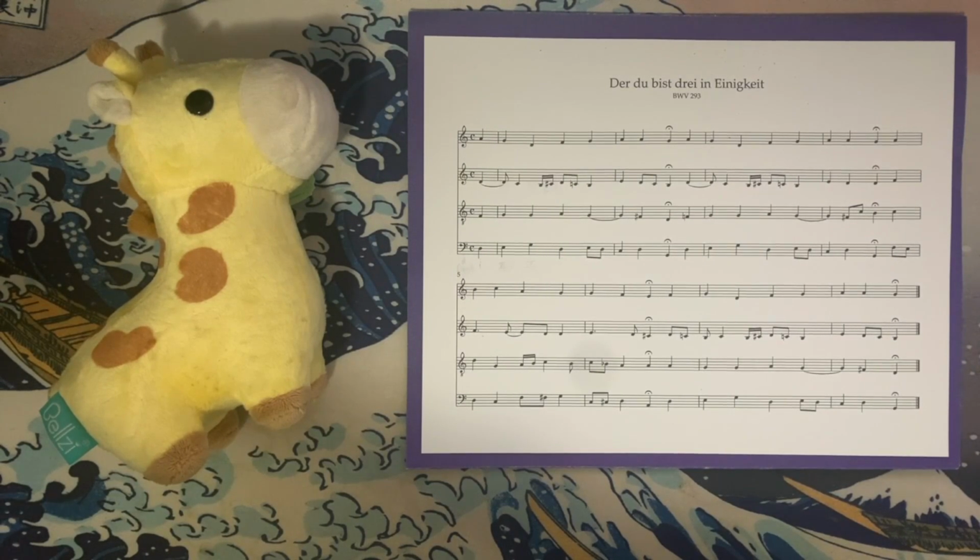Forrest here, again with another installment of my complete analysis of all of J.S. Bach's chorale harmonizations. Today we have an interesting chorale. We have "Der du bist, drei in Einigkeit," which translates to "Thou who art three in unity." This is an interesting chorale because I believe there is some modality afoot.